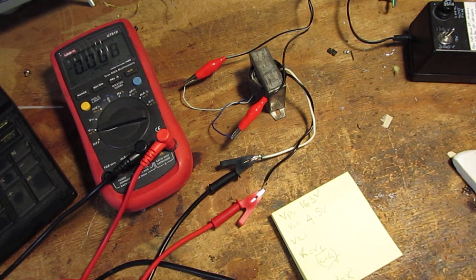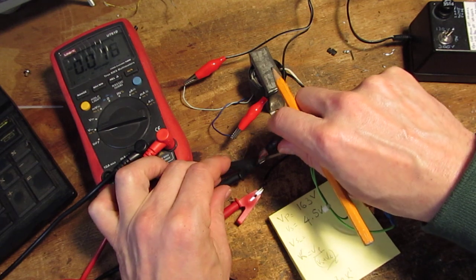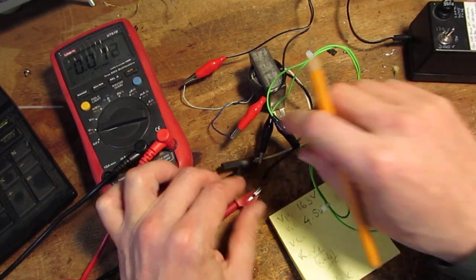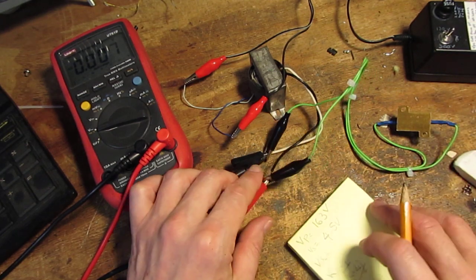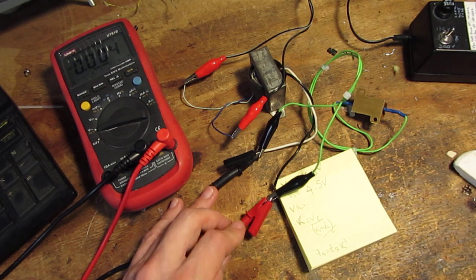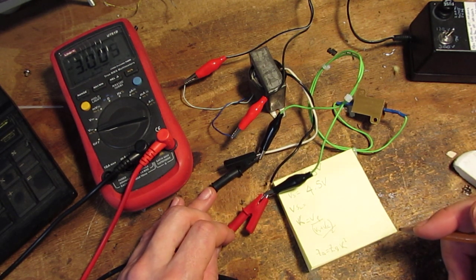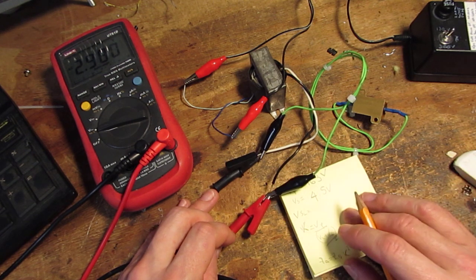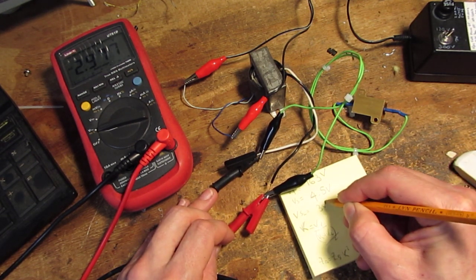Now let's put a load on the secondary side, a 4 ohm, 25 watt resistor, and let's read this voltage, and it's 3 volts.